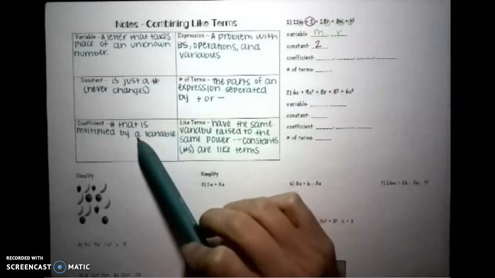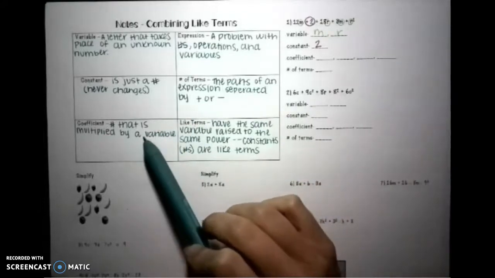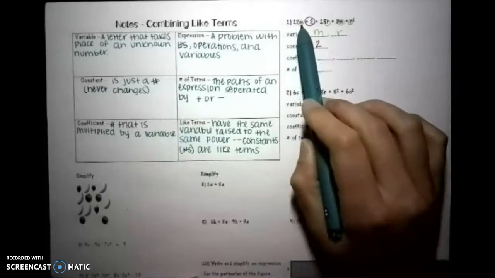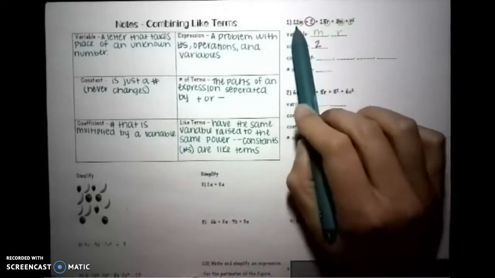And then a coefficient is a number that is multiplied by a variable. So we've already talked about the variables, so that number in front of the variable, that's our coefficient. So we have a 12, an 18, a 3. And then, guys, there's actually a number in front of this r. It's 1, which represents 1r squared. We only have one of them. So we'd have 12, 18, 3, and 1, because we only have one of the r squareds.